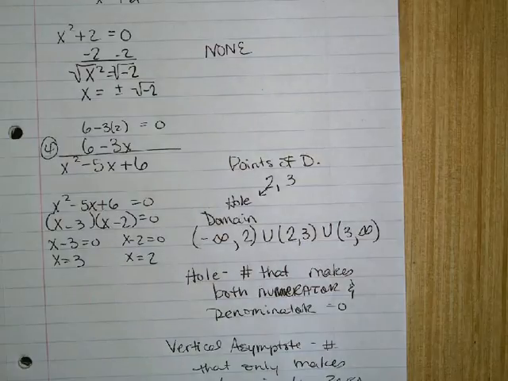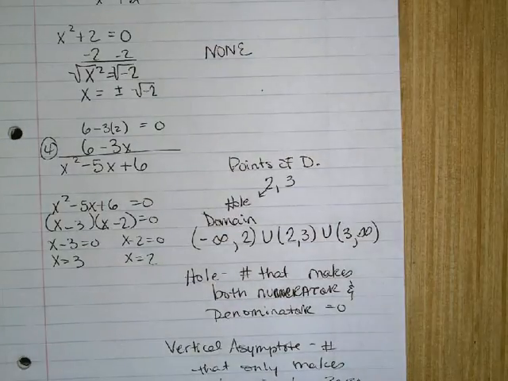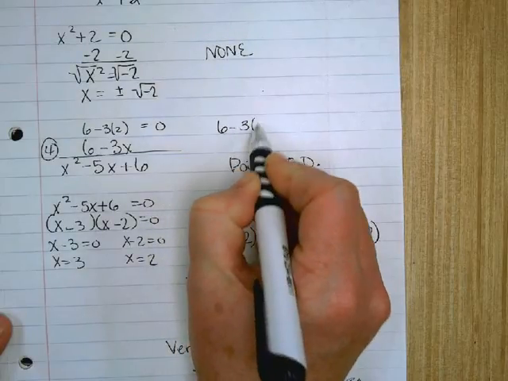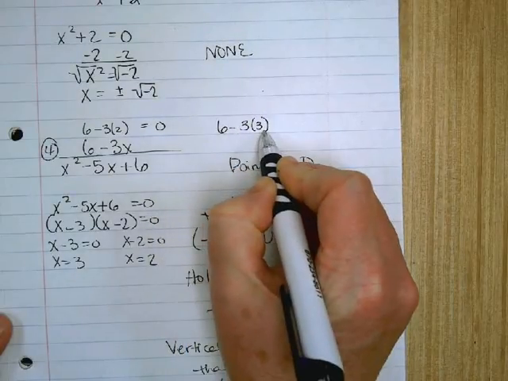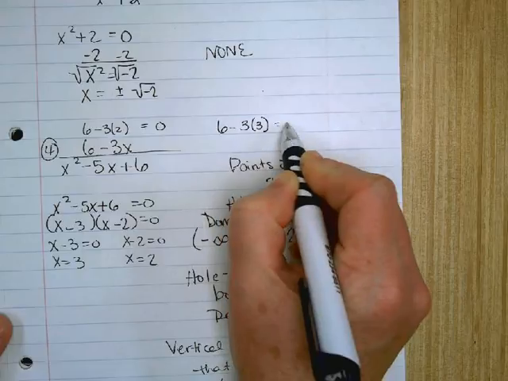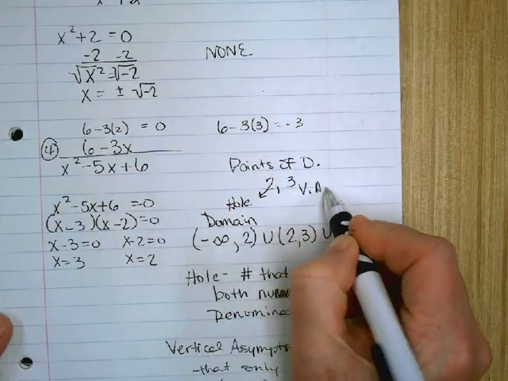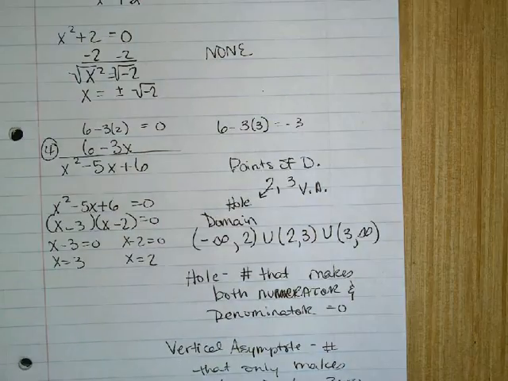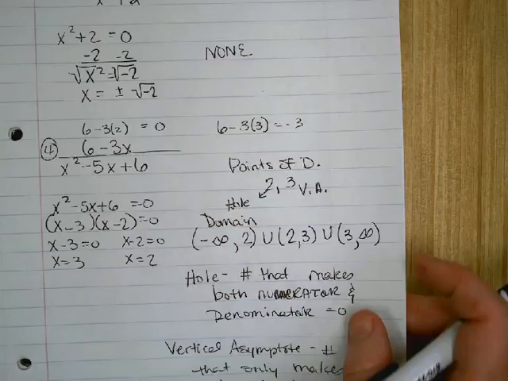And then the next one, 3. If you put 3 in place of x, does it equal 0? No. So this one is a vertical asymptote. And that was yesterday's lesson. That was all we did yesterday. Okay, so I've done number 2 and I've done number 4.